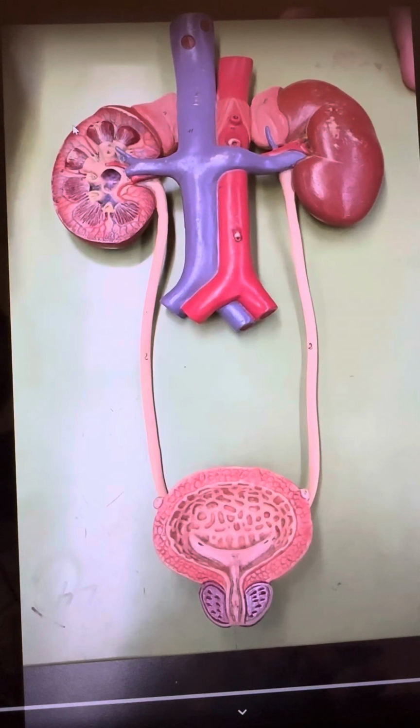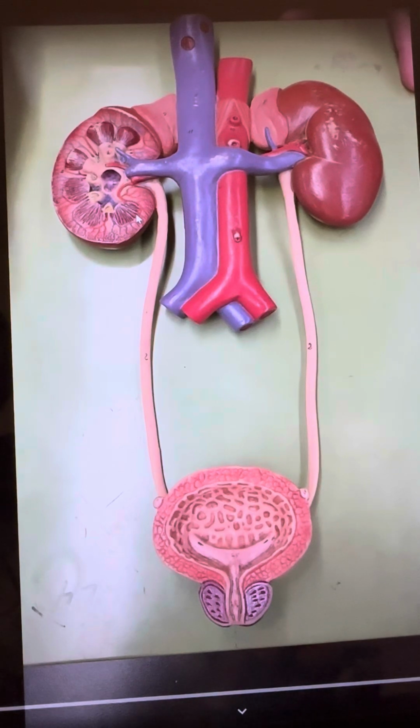found in the cortex region, and some of the tubules go to the medulla. You're going to see more detail in another video.